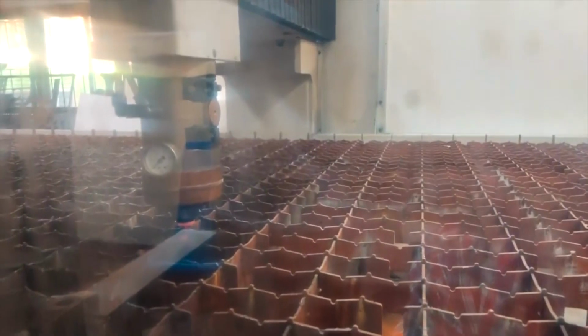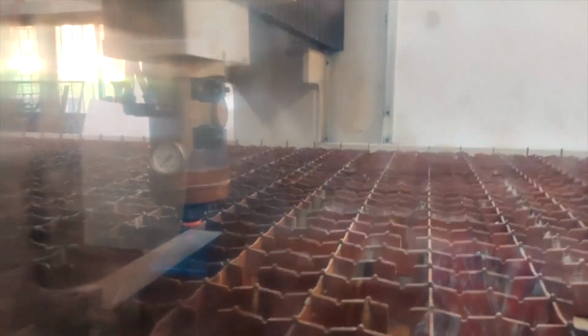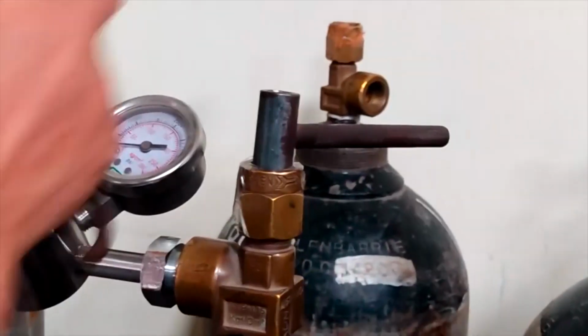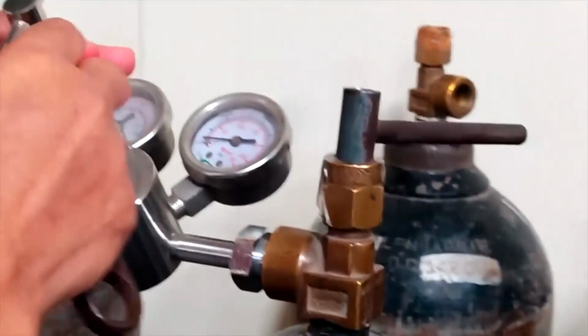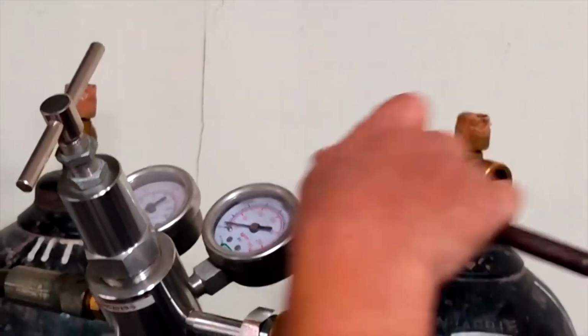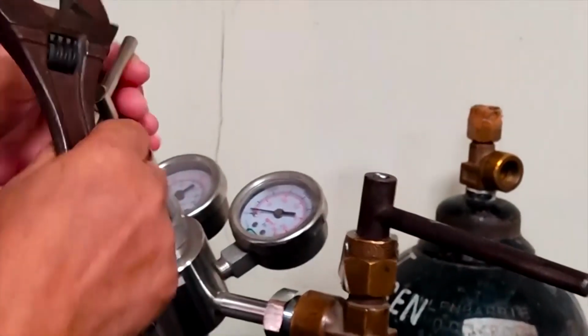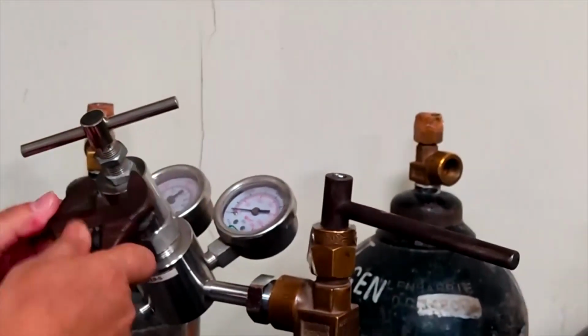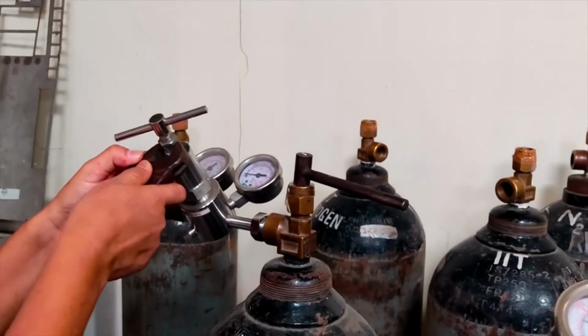Before that, we can do the dry run or graphical simulation. All the CNC machine tools have the facility to carry out the graphical simulation. So it is a must to carry out the graphical simulation. Now we are starting the flow of the oxygen, the assist gas for actual cutting. Here you can see that the cylinder, the nozzle is getting operated and the flow will be started.